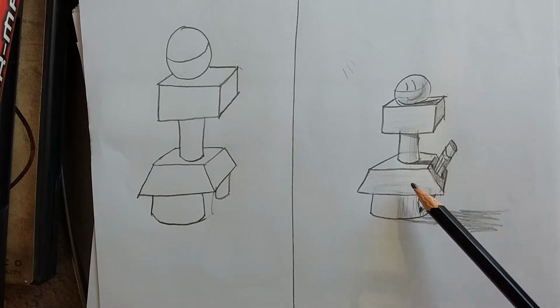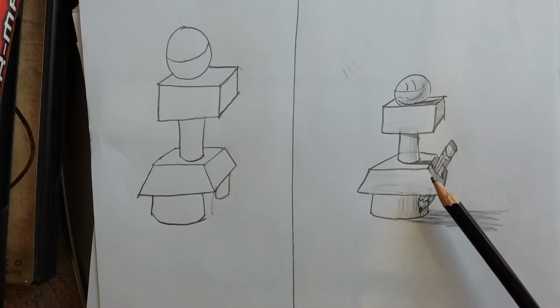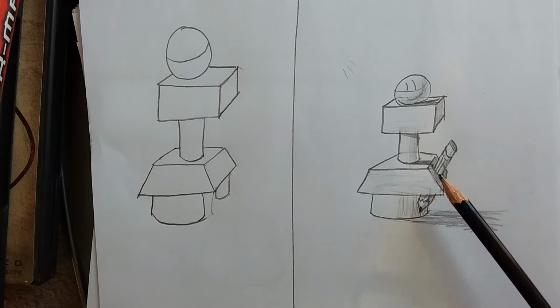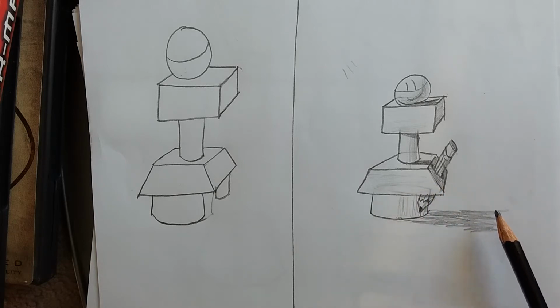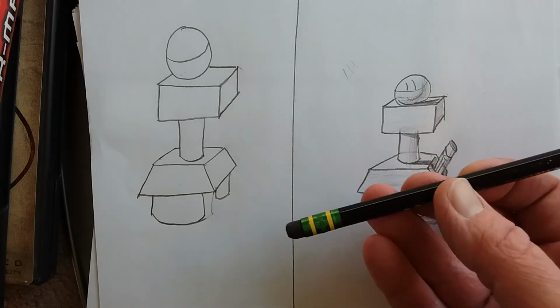Like say if one side is not getting as much light as the other, it will appear to be darker, like right here. That's shading. Shadows are what's cast on the ground, where light is being blocked from hitting a surface. So if you want something to appear to be 3D, you need to add shading and shadows. And we're going to do this with just a standard old pencil.